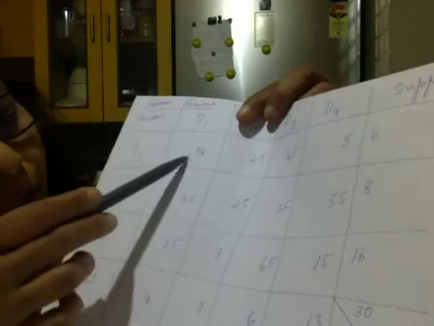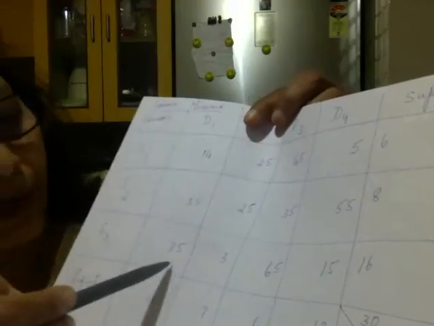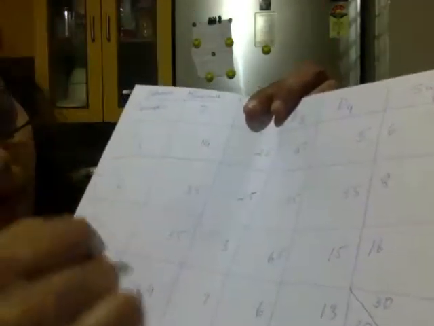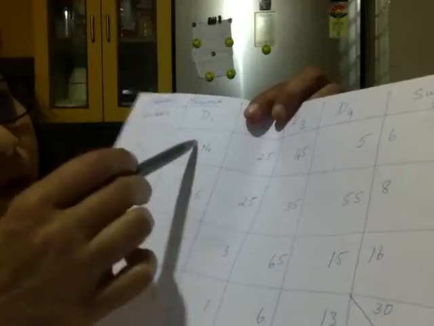Naturally, 14 is our target. So we have requirement of 4 and a supply of 6. So all this 4 we will allot to D1. So S1, D1, 4.